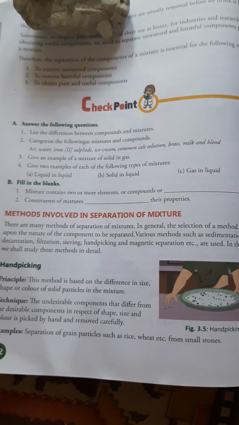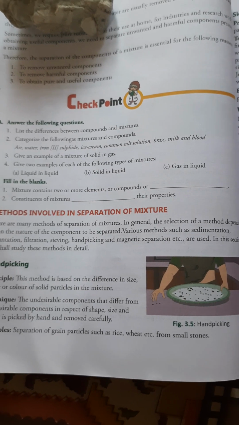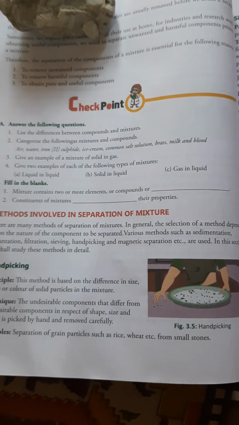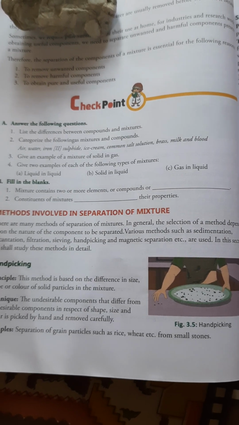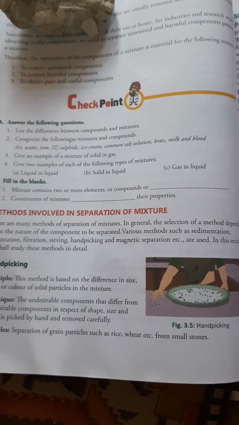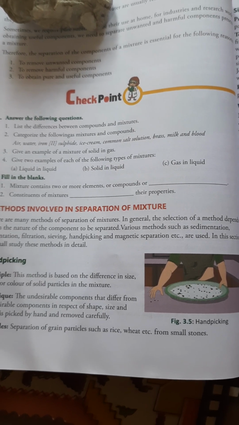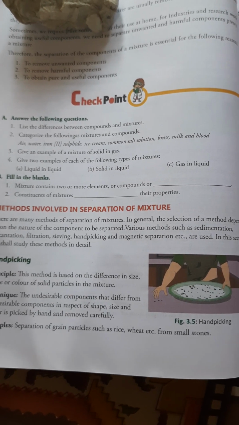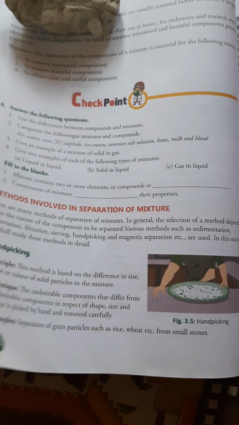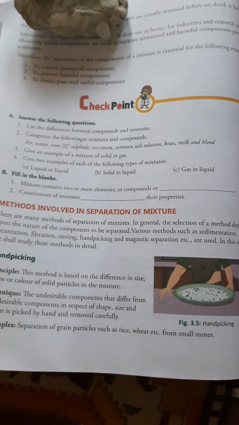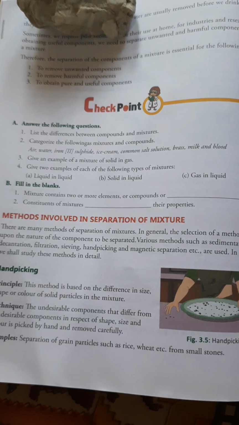First of all, most of the time the substances that we see or use around us are not in their pure form. They are basically a mixture of two or more substances. Interestingly, mixtures also come in different forms. Therefore, several types of separation techniques are involved. Separation is usually done to remove all the unwanted materials and obtain wanted or useful components. That's why we use the separation technique.